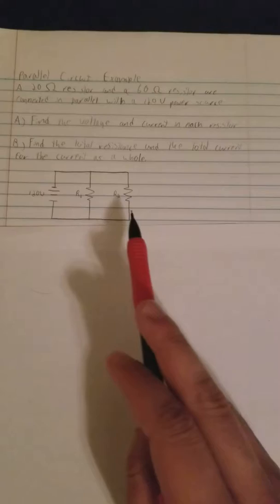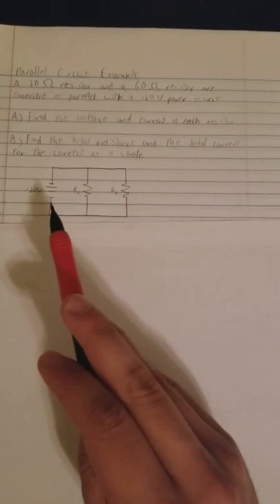In this example, it states that a 20 ohm resistor and a 60 ohm resistor are placed in parallel with a 120 volt power source. It asks to find the voltage and current for each resistor. And the second part asks for the total resistance and the total current as a whole. As shown here, we have our circuit with both resistors and our power source.